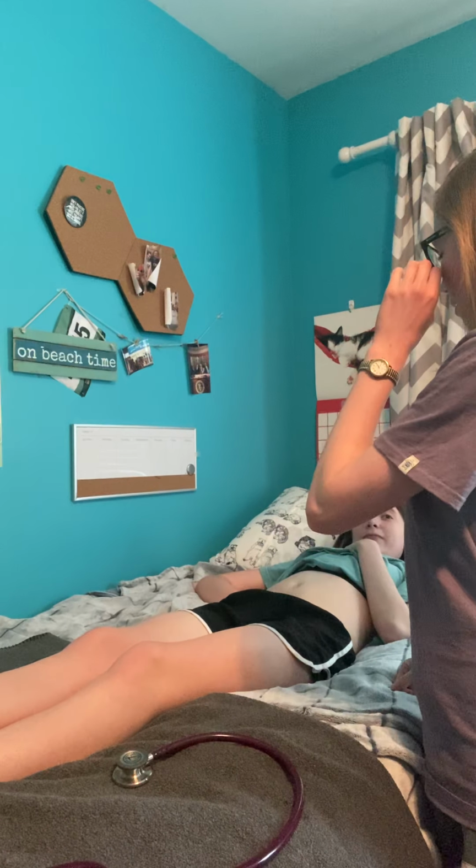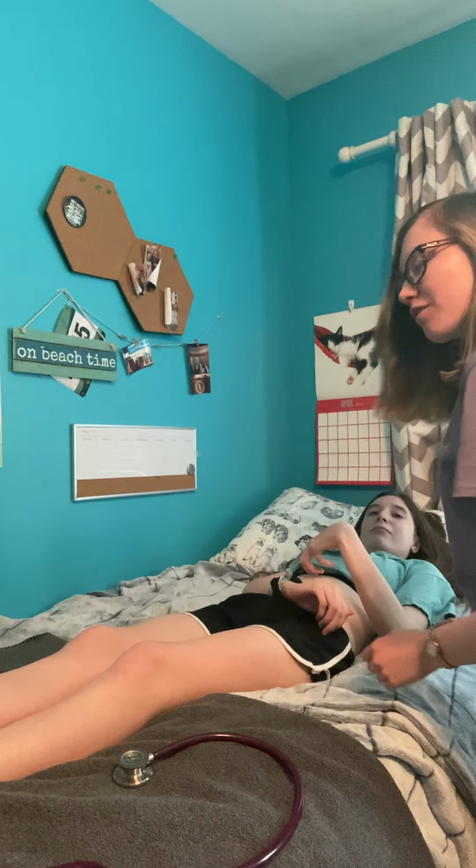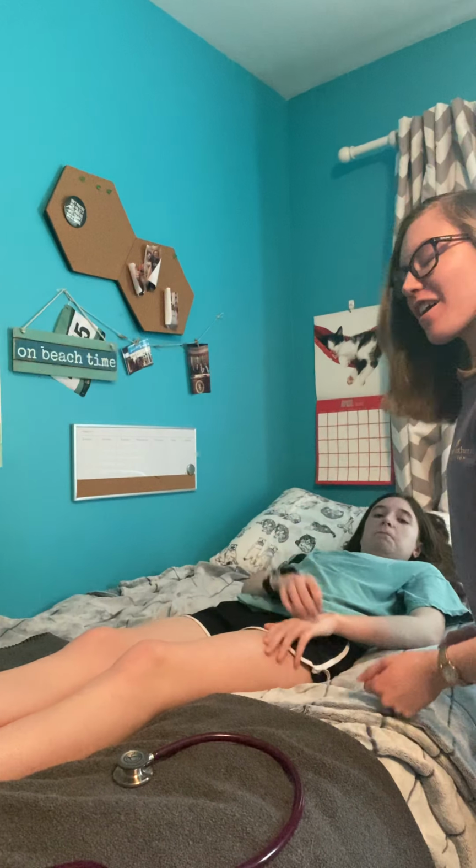Next, I am going to inspect the arms for color. Patient's arms are pink in color. You can put your shirt down. Patient's arms are warm and dry.